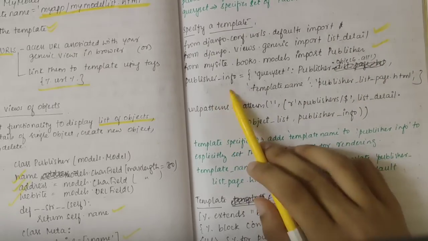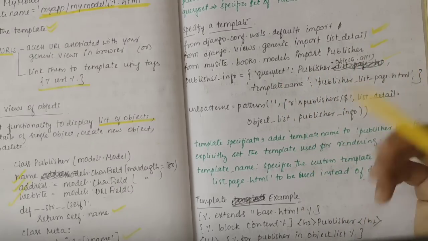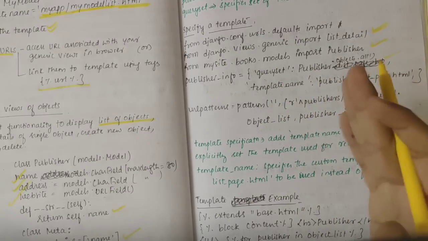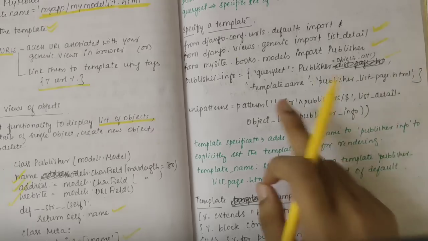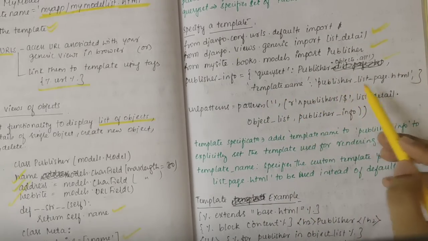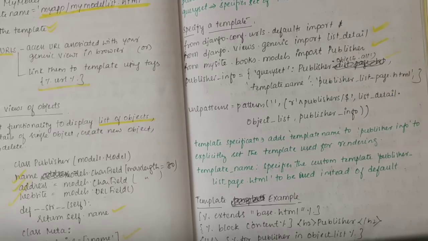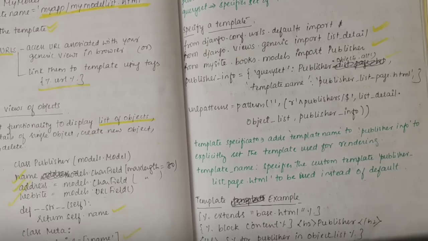After that, publisher_info equals queryset Publisher.objects.all, saving all the objects of the Publisher class to the queryset. After that, template_name equals publisher_list_page.html. In publisher_list_page.html all the information would be stored, and this template would be used for rendering.